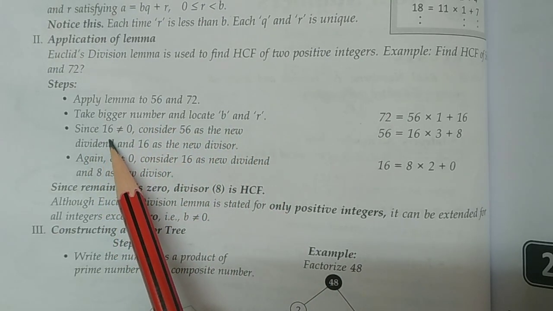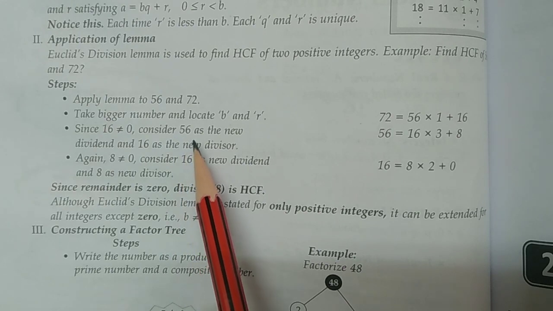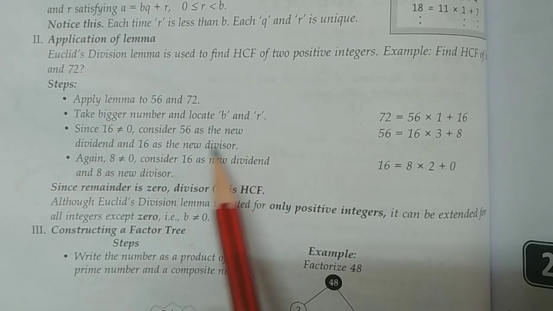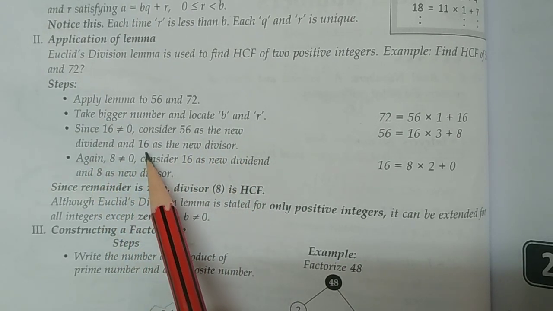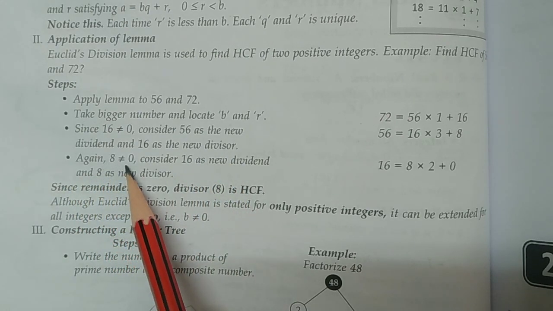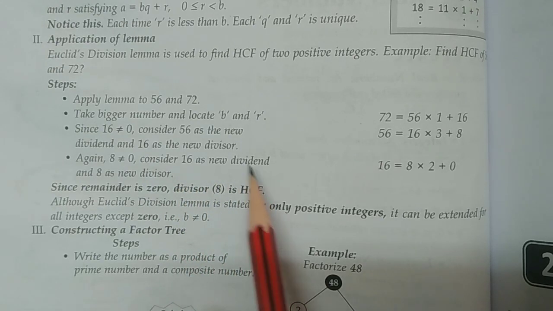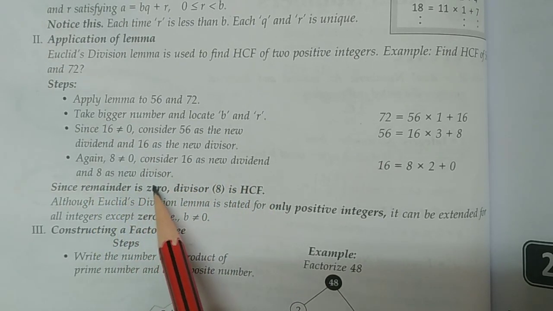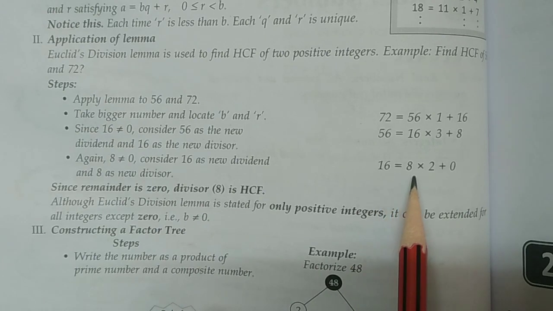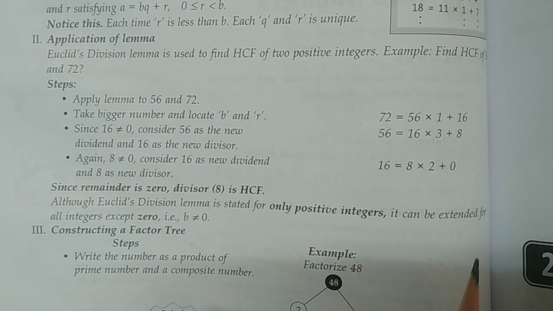Since 16 is not equal to 0, consider 56 as the new dividend and 16 as the new divisor. Again, 8 is not 0, so consider 16 as the new dividend and 8 as the new divisor. So 16 equals 8 multiplied by 2 plus 0.